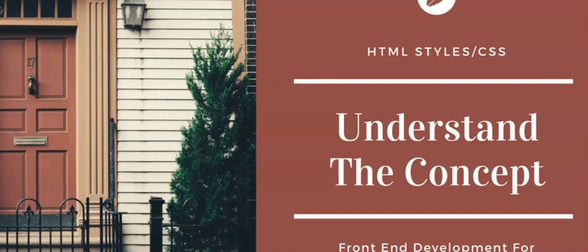Okay, so in this lesson we shall explore the HTML styles. So the question is, what is an HTML style? Before we start making sense of what styles are, we need to understand the term CSS. CSS is an acronym for cascading style sheets. The word cascading means that a style applied to a parent element will also be applied to all the children elements within that parent element.